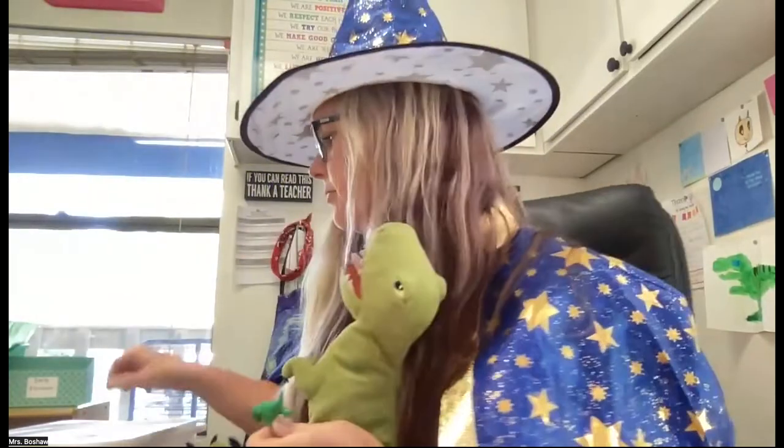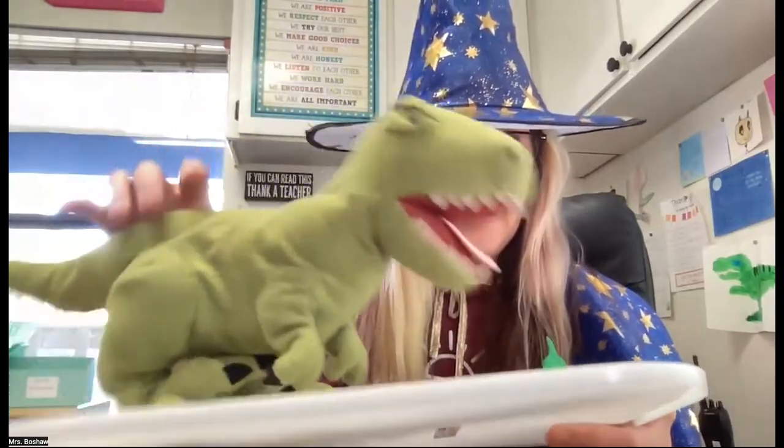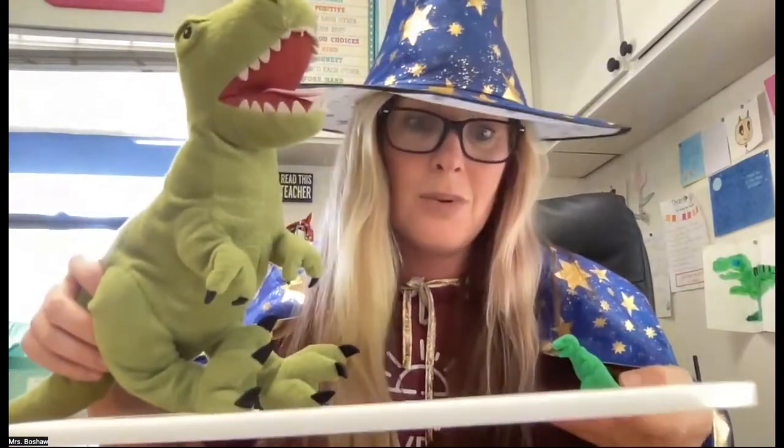If we're sorting by size, I have a big Tyrannosaurus Rex, he doesn't stand up by himself very well, and a little one. Big and little. Would they be in the same group if I'm sorting by size? No, they would be in different groups. Big group, little group. So today that's what we're going to do. We're going to sort by size.